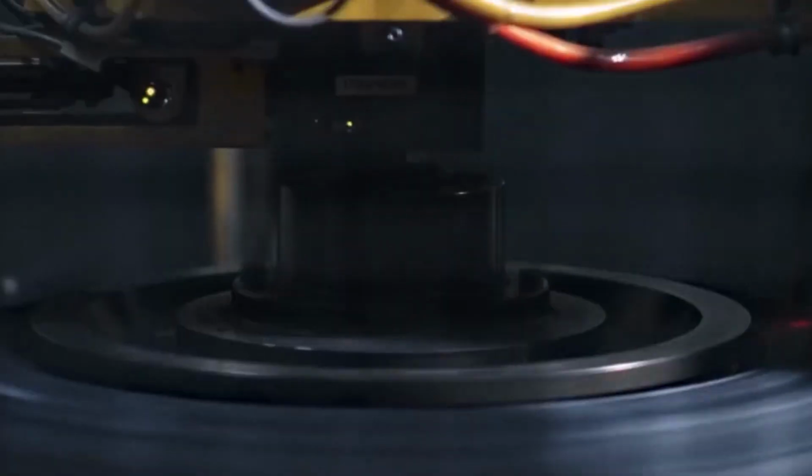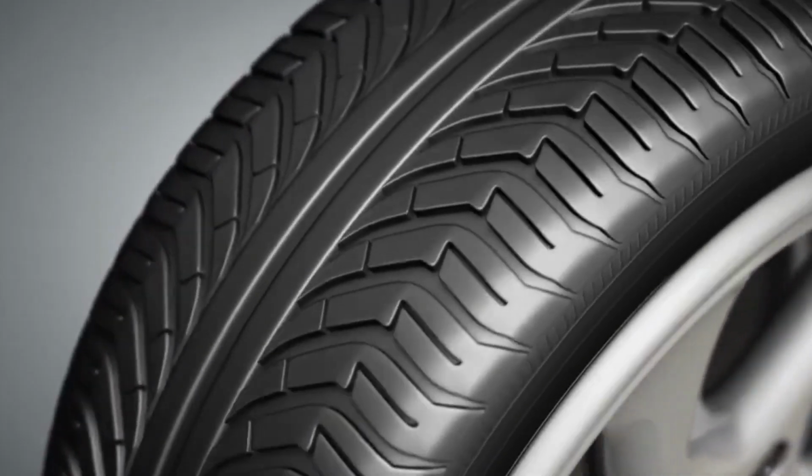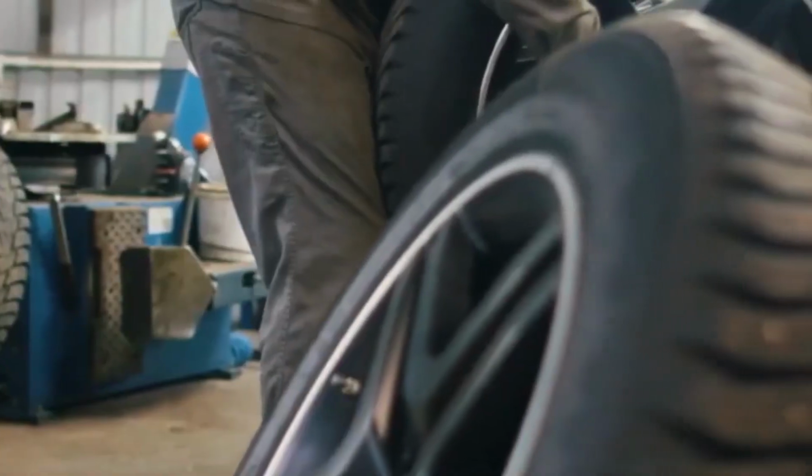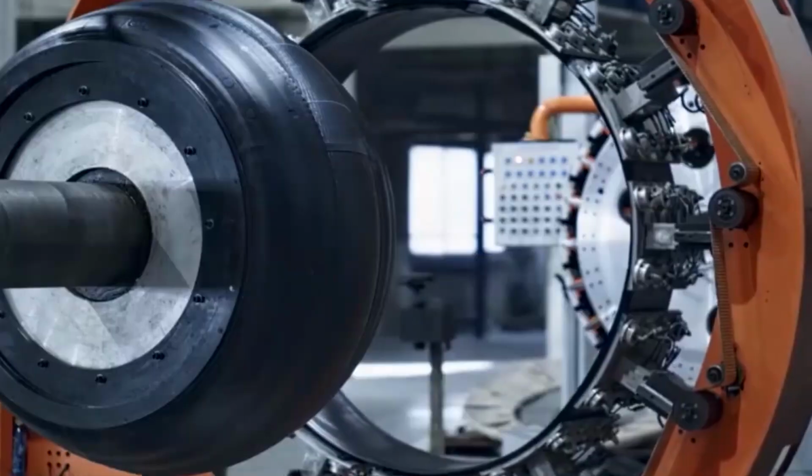The inner liner, designed to maintain air pressure, is applied first, followed by the body plies, which provide strength and flexibility. Steel belts, with their added strength and stability, are placed above the body. Finally, the components for the tire's tread and sidewalls are added according to the tire's specific design and intended use.